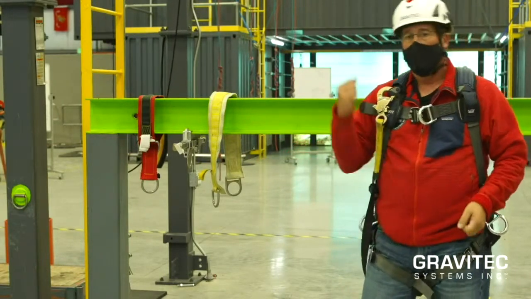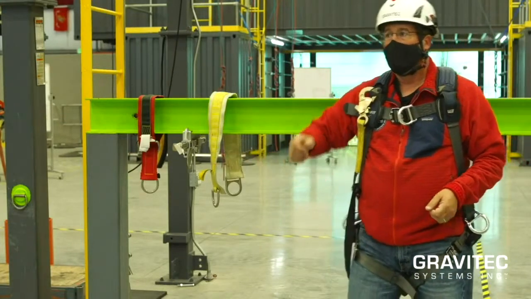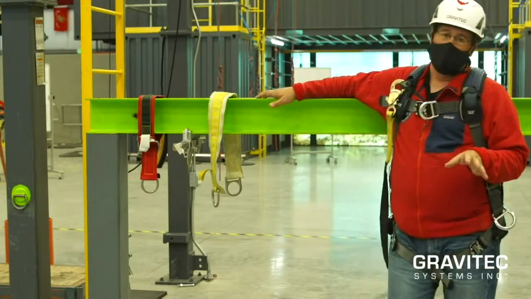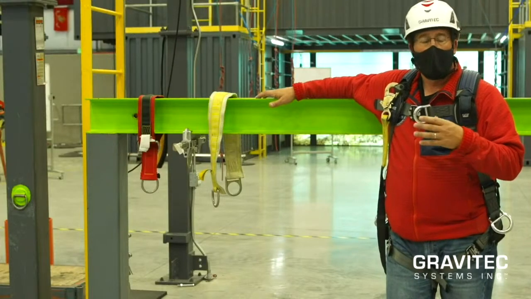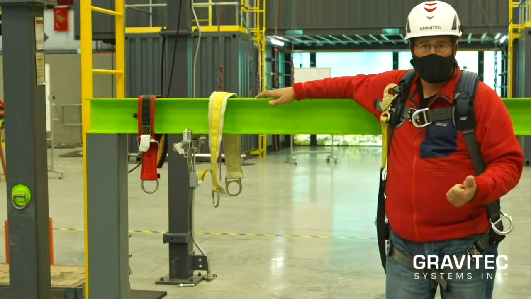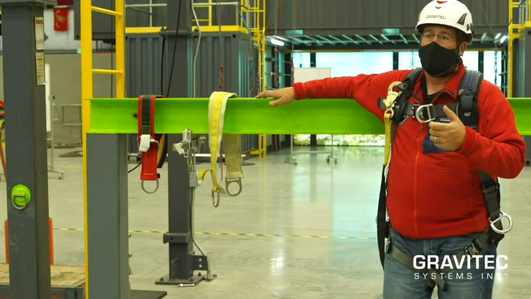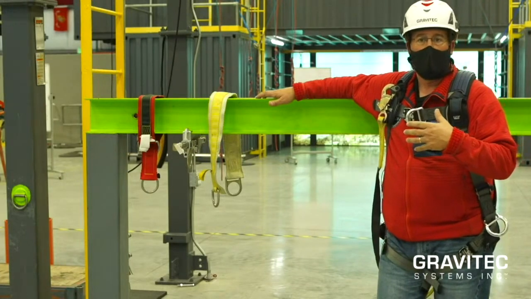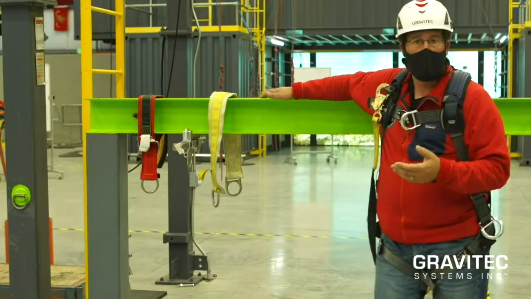So you have two choices when it comes to the strength of an anchor, okay? 5,000 pounds or 2 to 1 factor of safety. Everybody agrees with those numbers, okay? We all understand an anchor has to be strong enough to withstand the loads. It has to have some margin of safety associated with it.